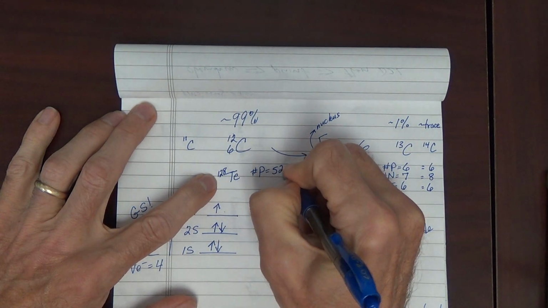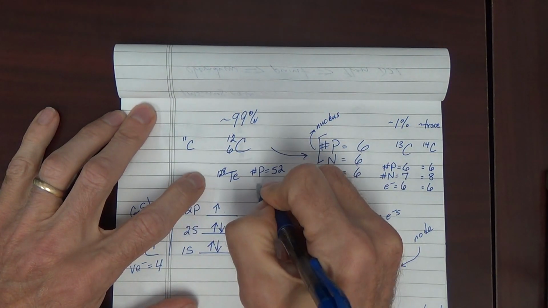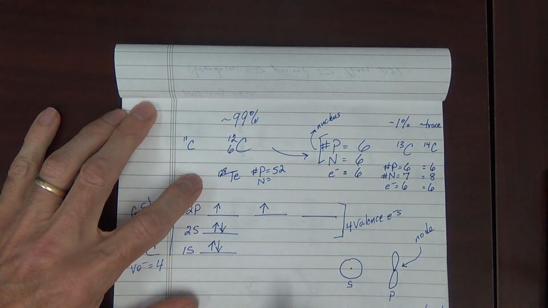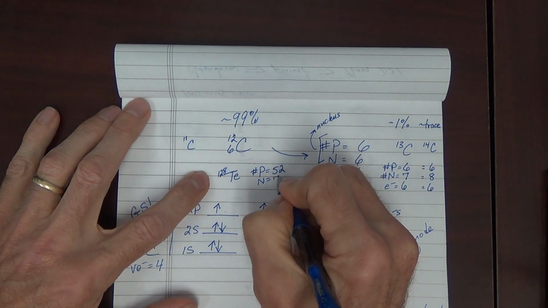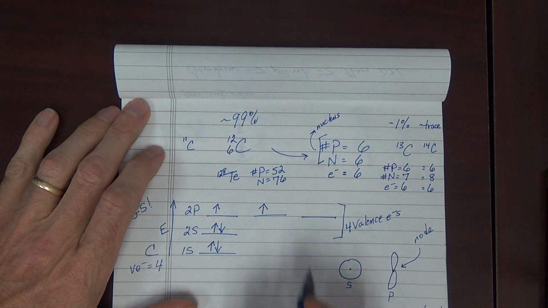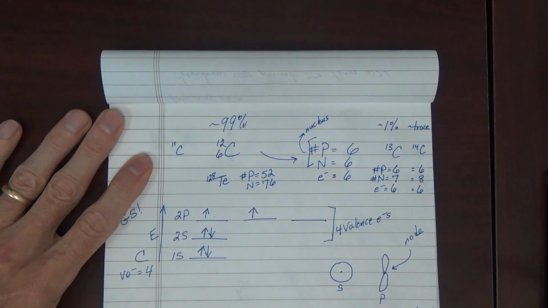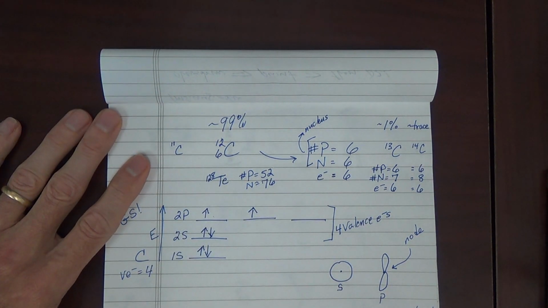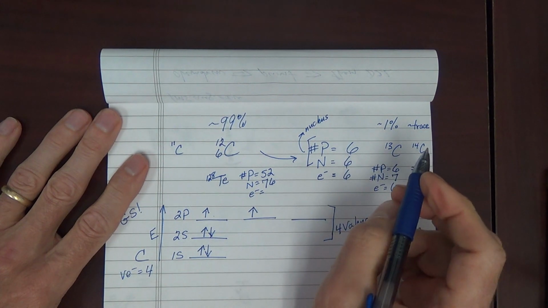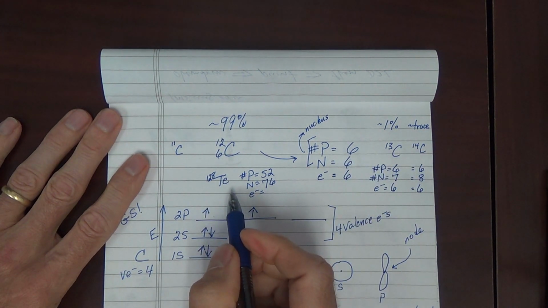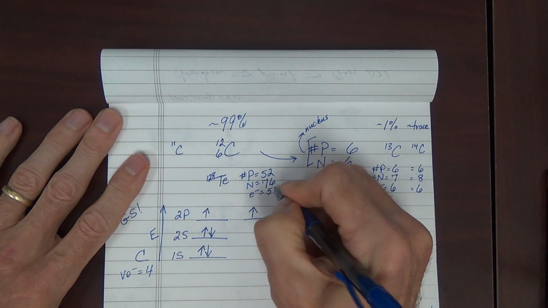So that's the number of protons. That would be the subscript. Neutrons is the difference between these two numbers. What would that be? 128 minus 52, 76. 76 neutrons for that isotope. And then electrons equals, well, if it's neutral, it should be 52.